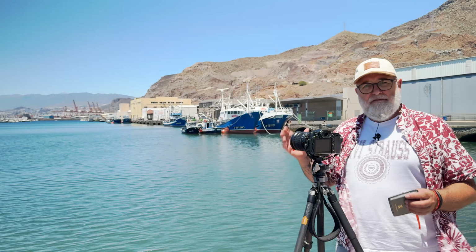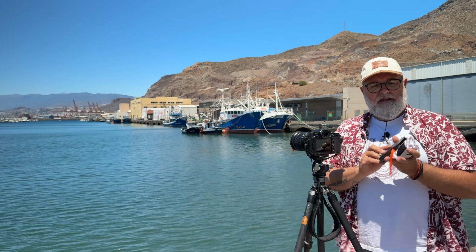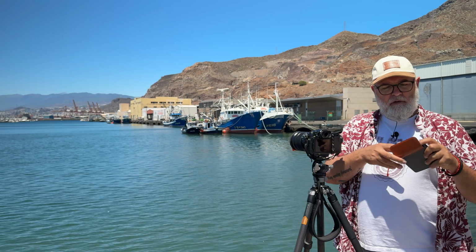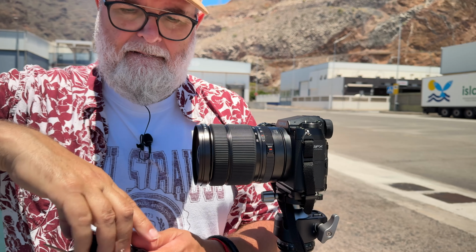Let's carry on. I've mounted the VND 2 to 32 here. It comes with this small patch. When you pull this small string, the filter will come out. You don't see it here because it's here, okay?